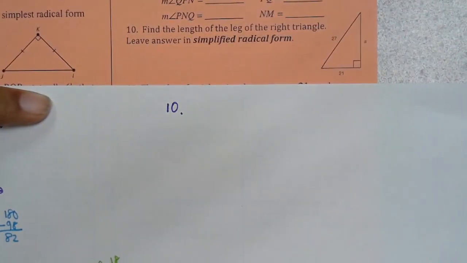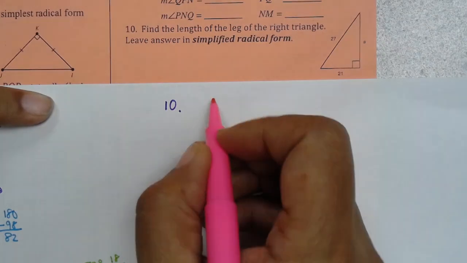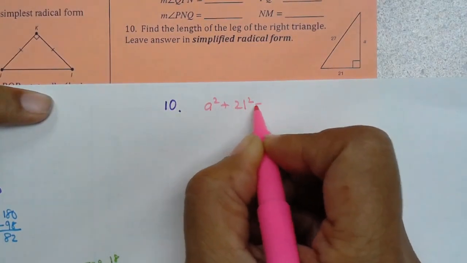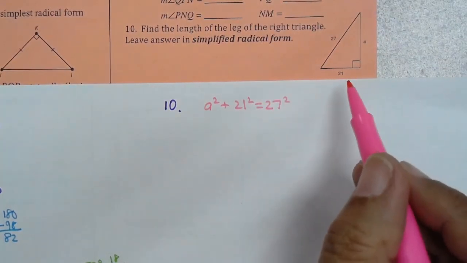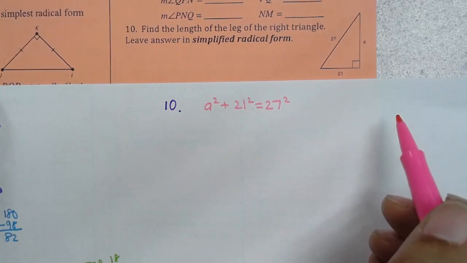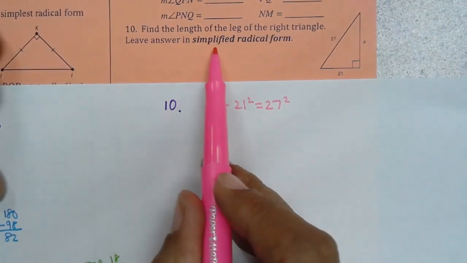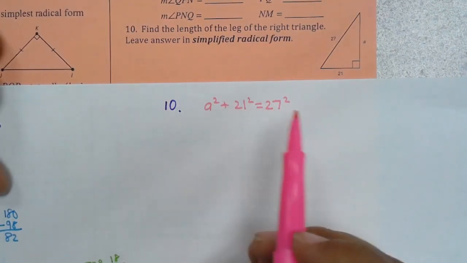This is just using the Pythagorean theorem. So I have a squared plus 21 squared equals 27 squared. Now I wonder if this is one of the Pythagorean triples. You could see if that would work. The only reason why I went straight to this is it says leave the answer in simplified radical form. So it might not be a perfect triple.